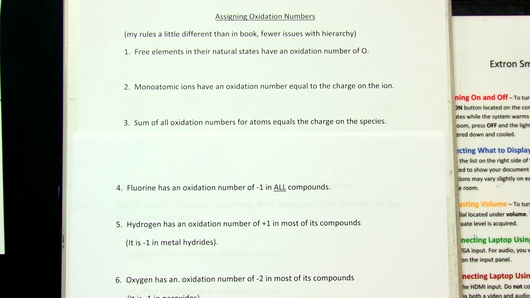It appears that there is a charge because there is a charge, a real charge. The sum of all oxidation numbers has to equal the charge on the species. If the species has no charge, if it's a neutral compound, then there should be no charge when you add up everything. But if there is a charge, if it's a polyatomic ion, then they will add to the charge on the ion.